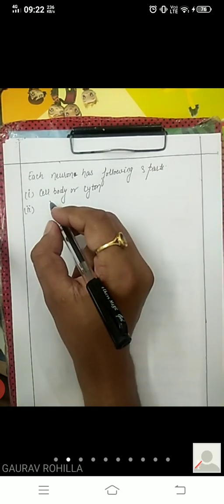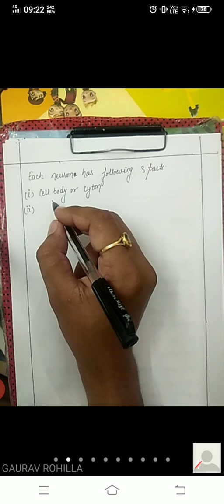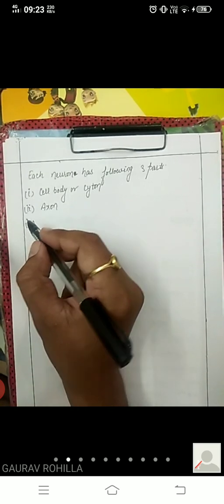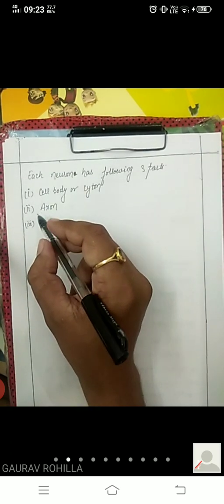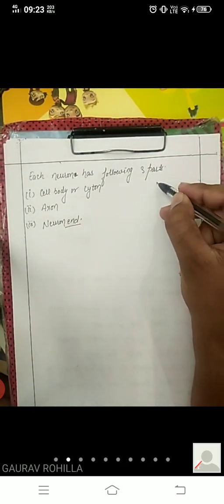Second is the long extended part of it, that is called axon. And third one, where it transmits impulse from one part to another, is called nerve ending or neuron end. These are the three parts of neuron. I'm just going to a diagram.